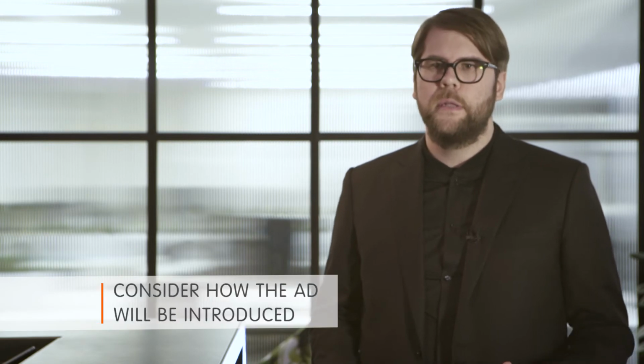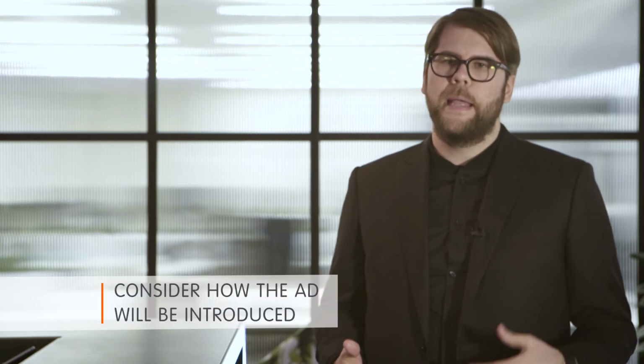Tip number 2, consider how the ad will be introduced. So ask yourself, how will my ad meet the user? If you're going for interactive formats, be sure to be relevant and also provide value. Or experiment by giving users more control with friendlier formats for more honest engagement.